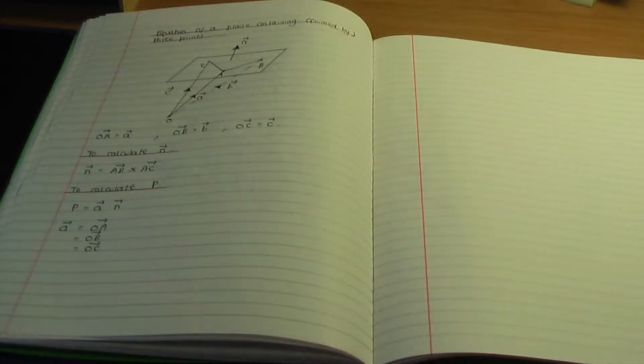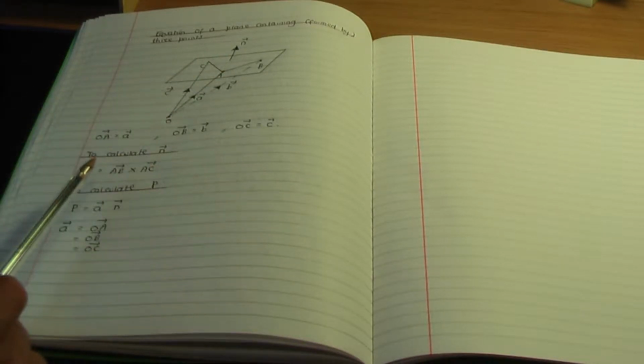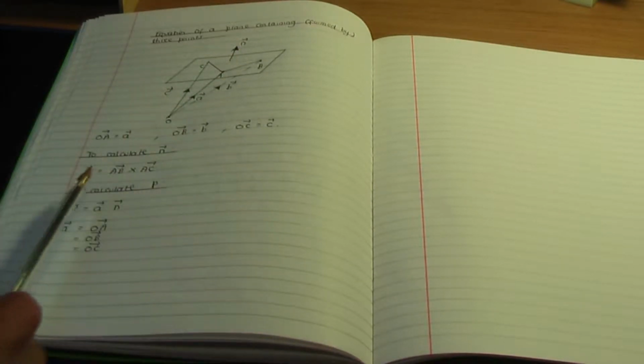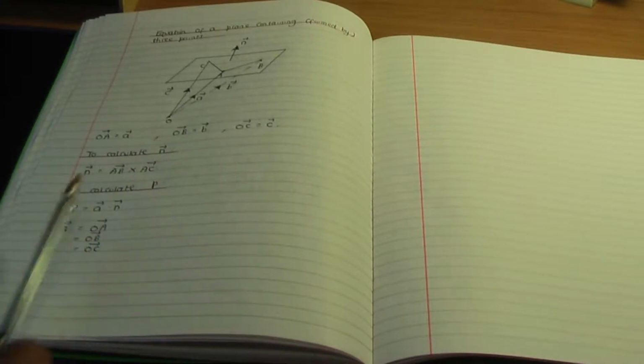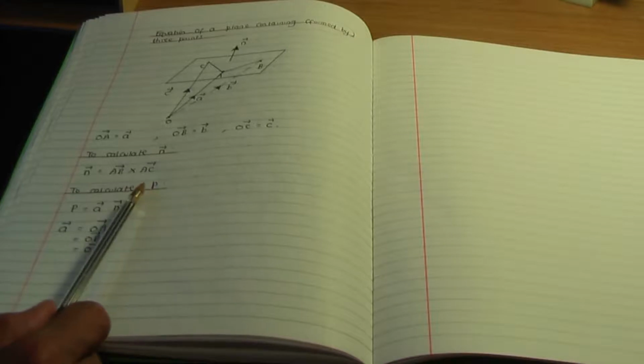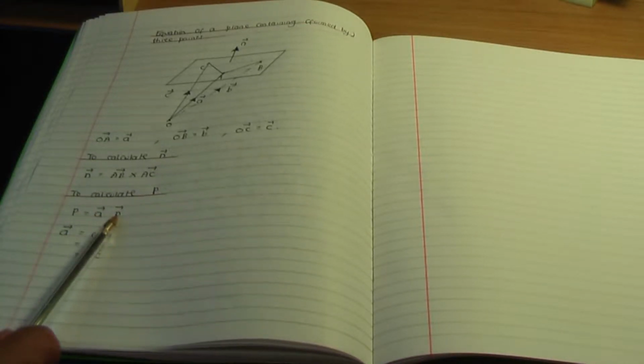Hi there, in this video I'm going to go through how to work out the equation of the plane formed by or containing three fixed points. In the previous video I went through the way to work out the normal vector n of that plane. So the normal vector n is AB cross AC, okay? And to work out capital P, the scalar, it's A dot n, that is the formula.